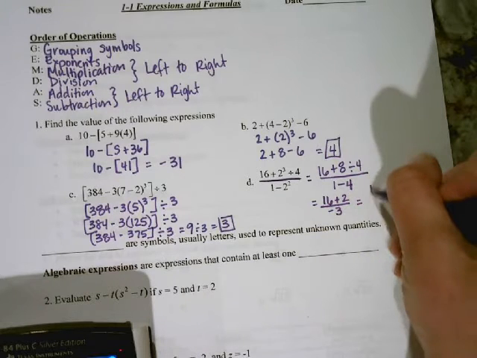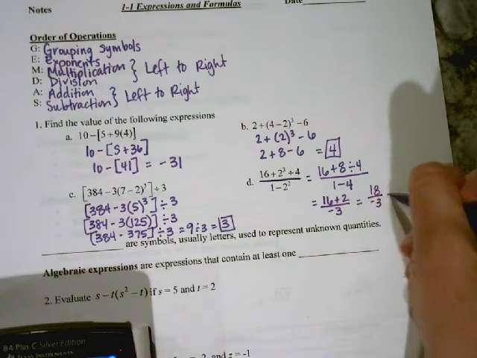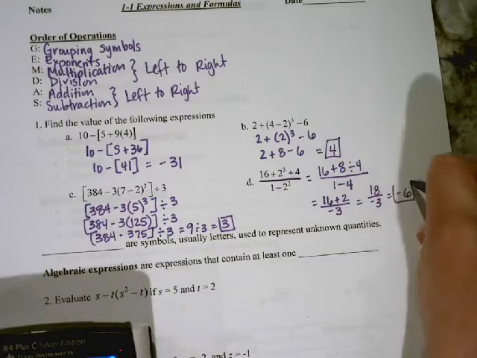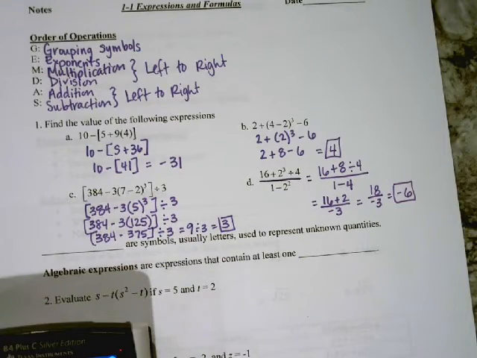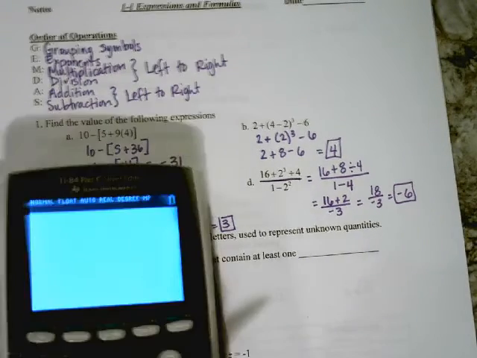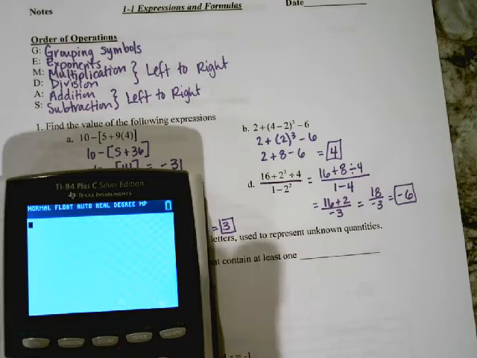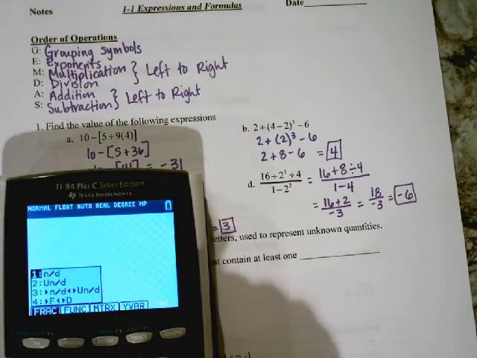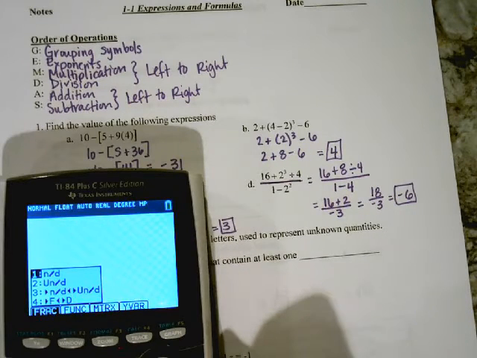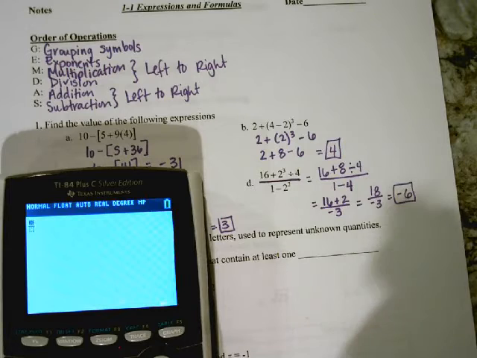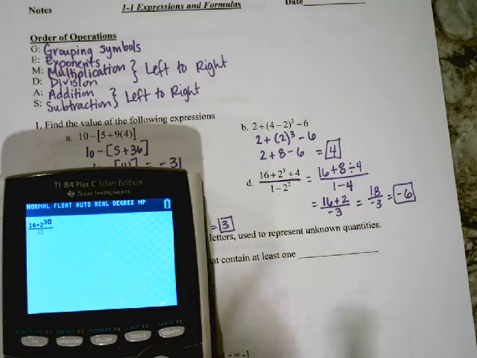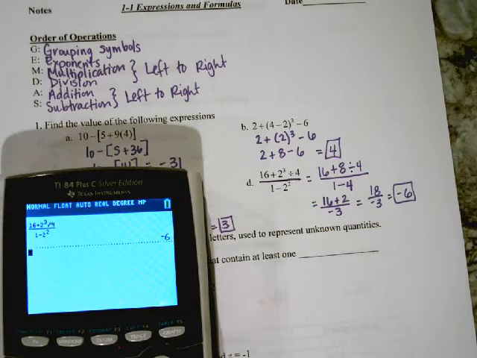16 plus 2 is 18, divided by a negative 3 gives me negative 6. In your calculator, most of you have newer calculators and you do have a fraction bar. If you do the green alpha button and then y equals, you should get a fraction menu to pop up. So I'm going to go ahead and type that into my fraction. So 16 plus 2 to the third, arrow over, divided by 4, all over 1 minus 2 squared. It is indeed negative 6.